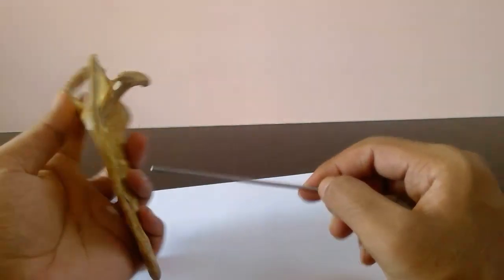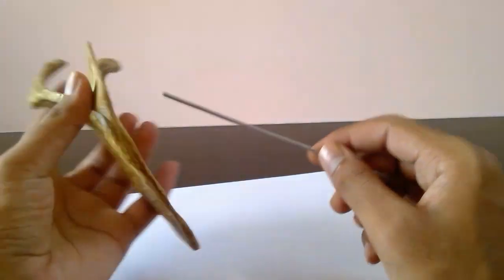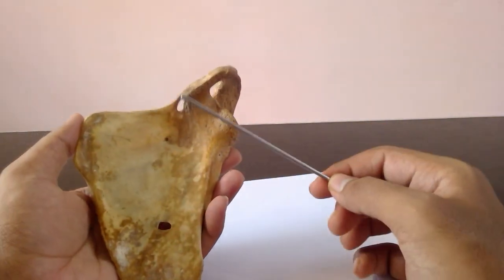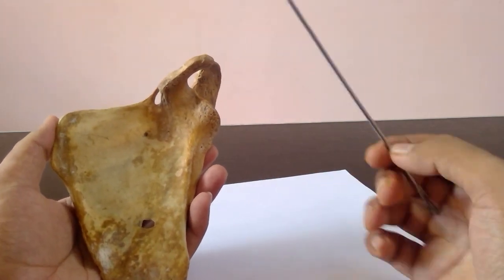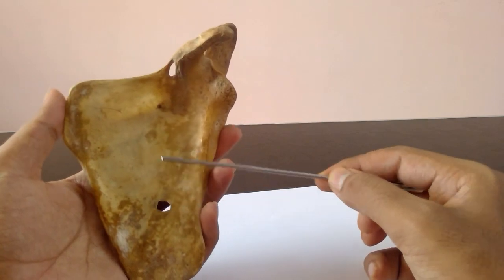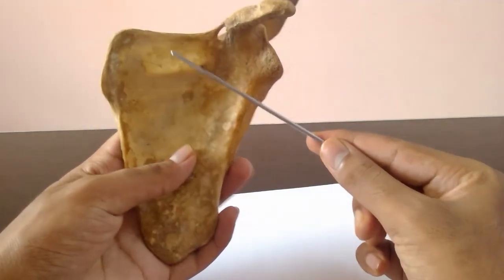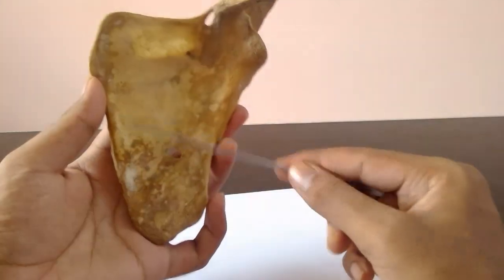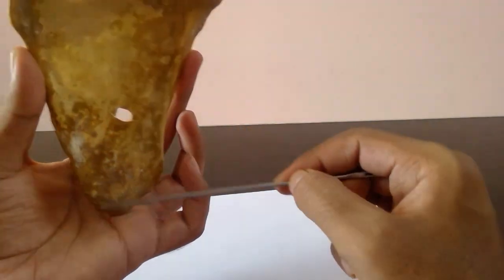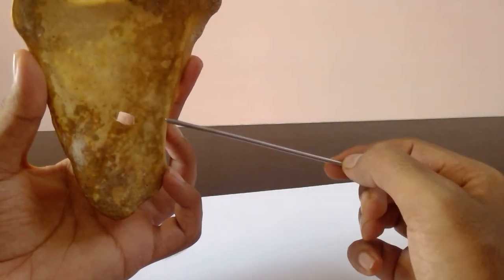These three surfaces provide attachment for fleshy muscles. Now this triangular body of the scapula is thin and translucent superiorly, and in the inferior region it is quite thick and much thicker around the borders.